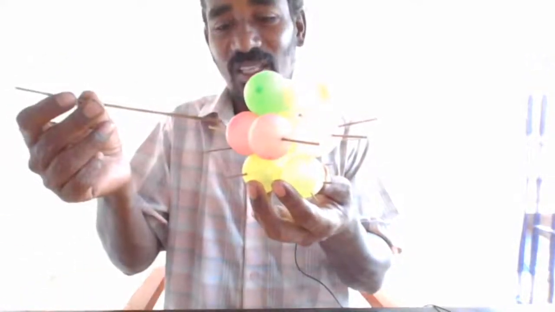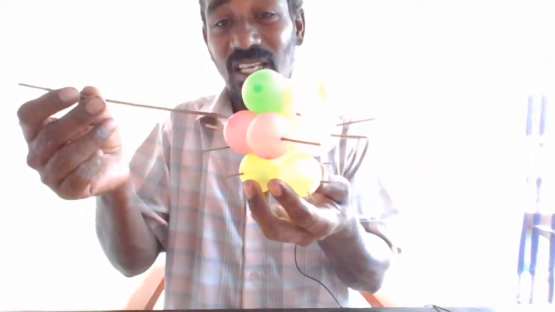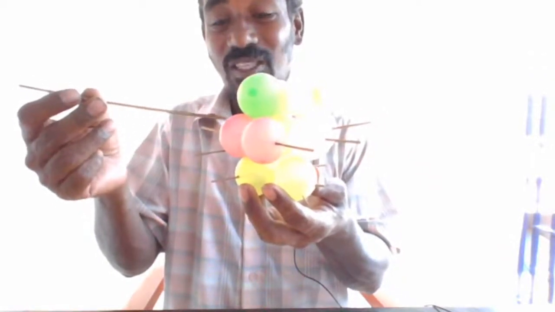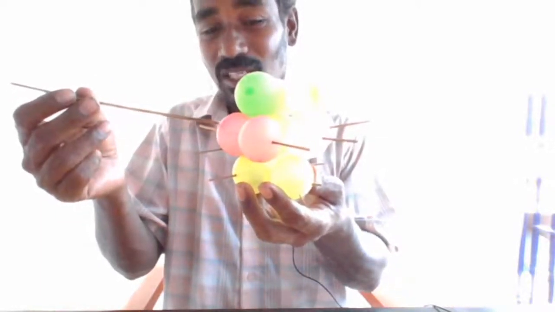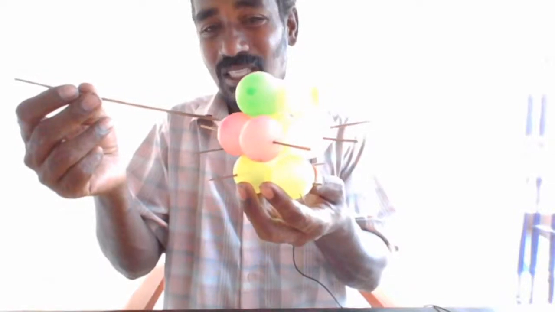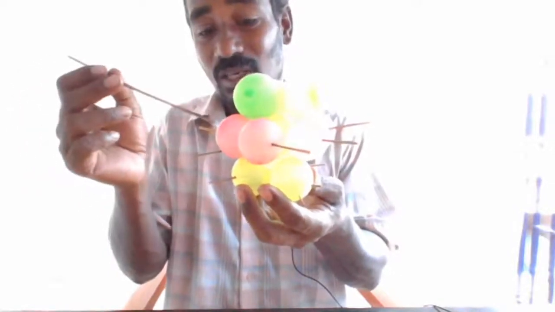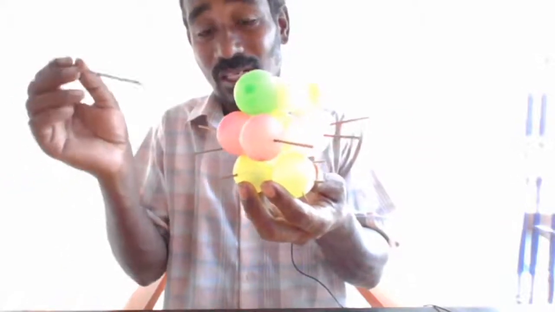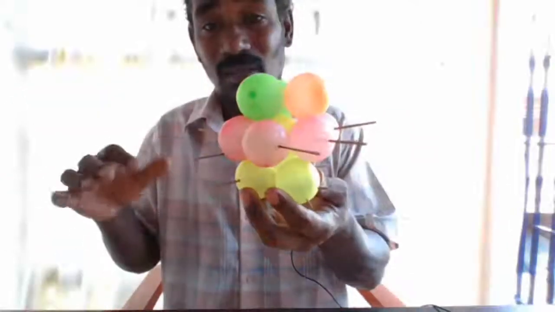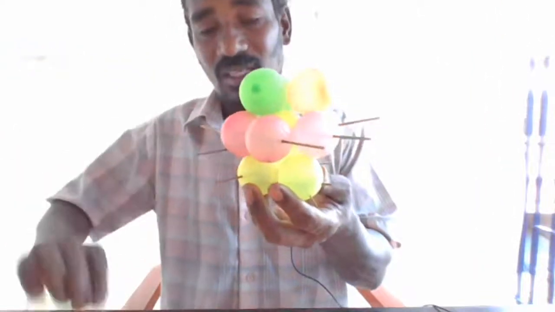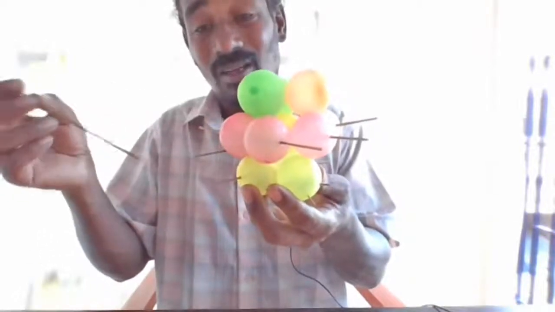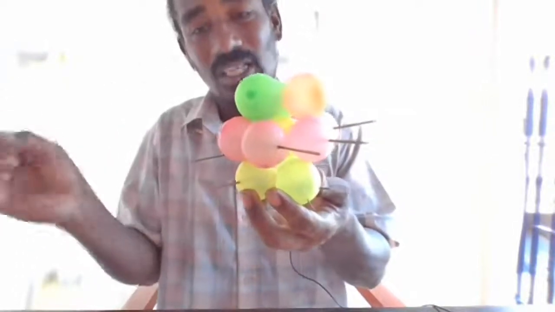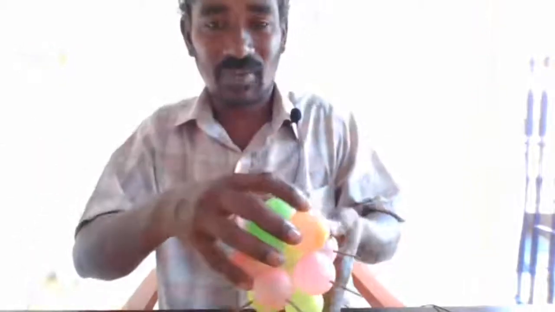In the same way we will construct one layer below. Now you say, in this layer the yellow color ball is in contact with how many tetrahedral voids totally? In this layer the yellow color ball is completely enclosed. That yellow color ball can't be in contact with any more balls, because already it is enclosed. You see, that is enclosed.